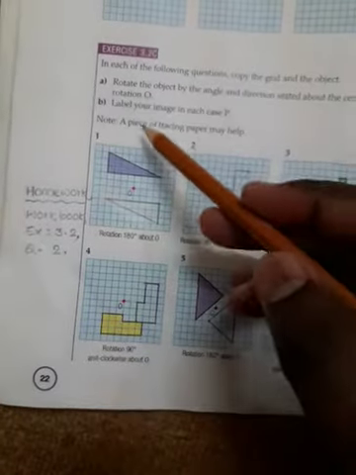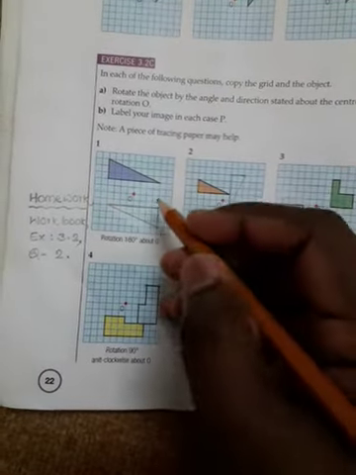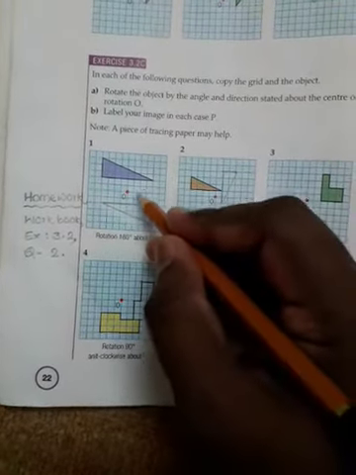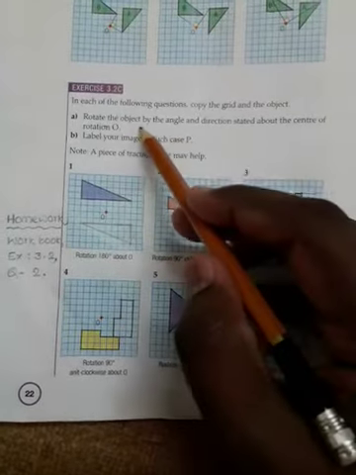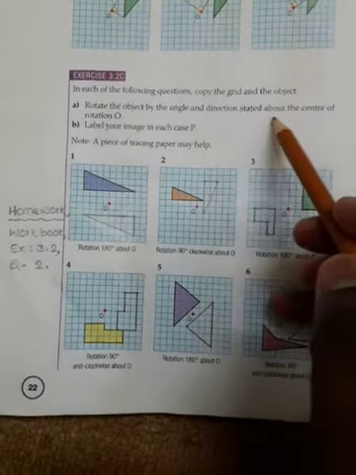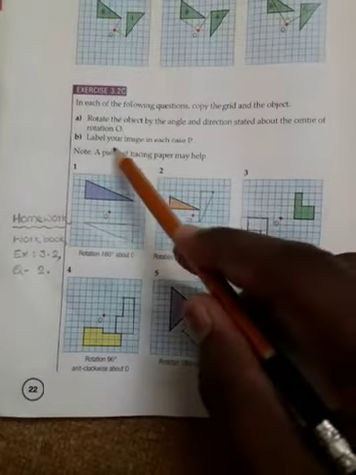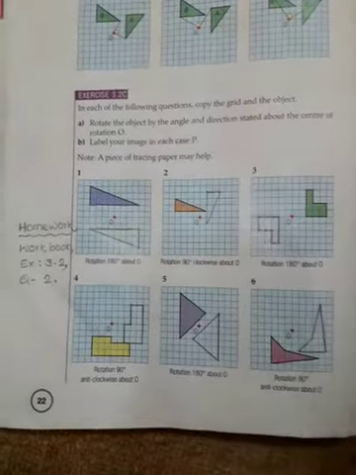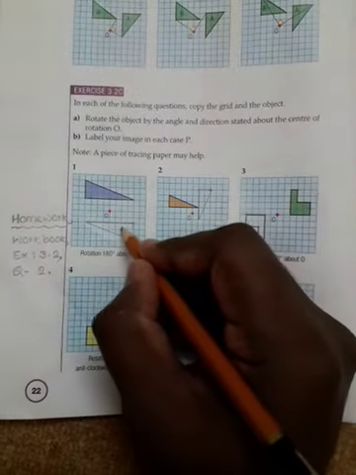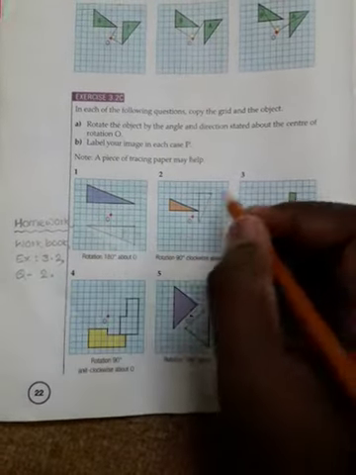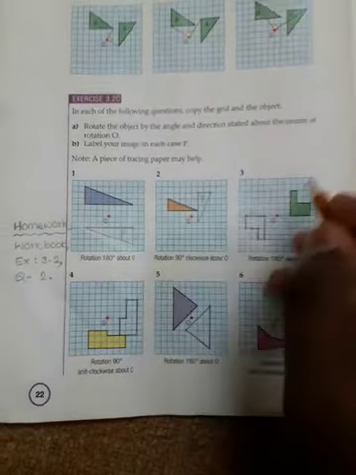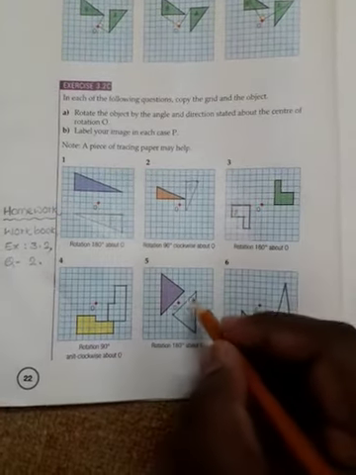Okay, now everyone needs tracing paper. Concentrate while you're doing this. First of all, rotate the object by the angle and direction stated about the center of rotation O. This is the center of rotation O, and label your image P. That means the new image, you can write it as P. I write it here, all are P.